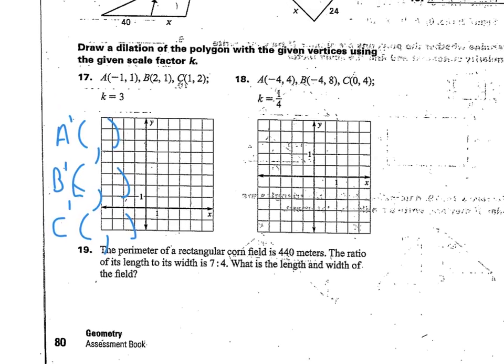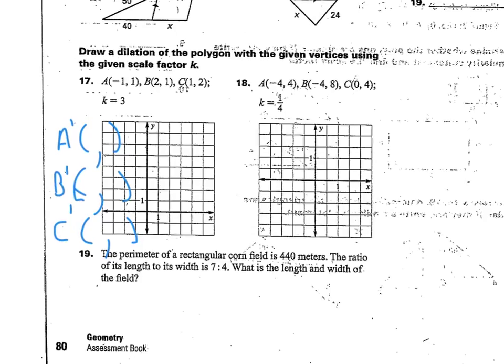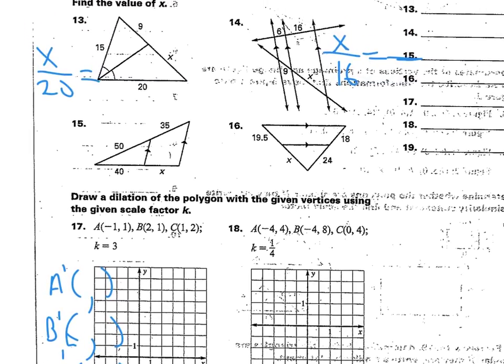And 19, I will give you as bonus. So make sure you tell Mr. Paxton that. That's the end of your test. So make sure you show all of your work.